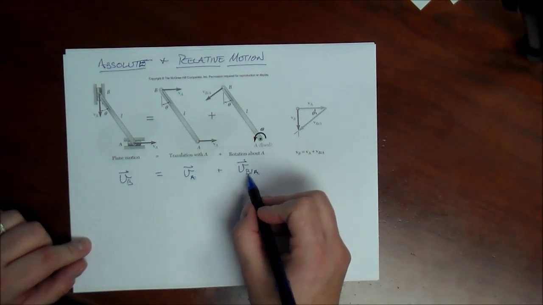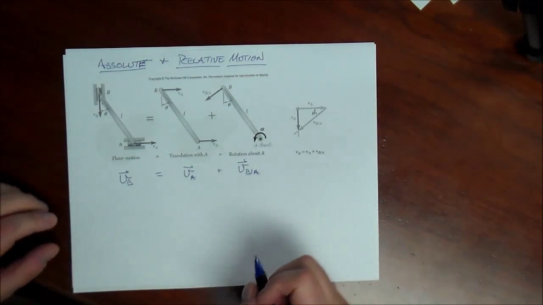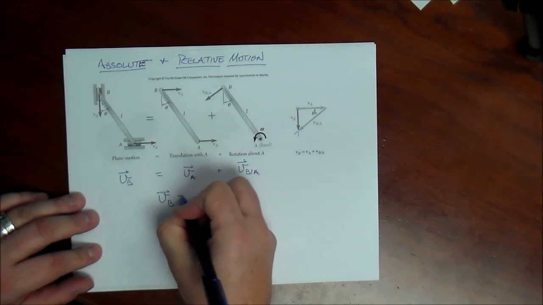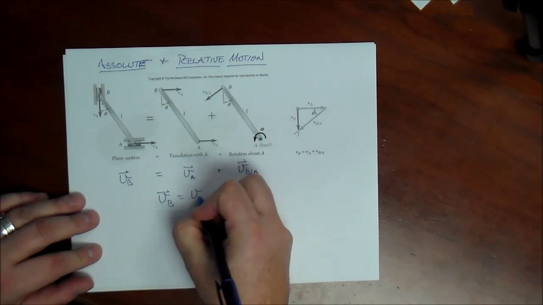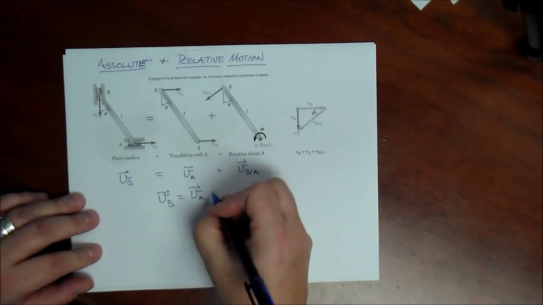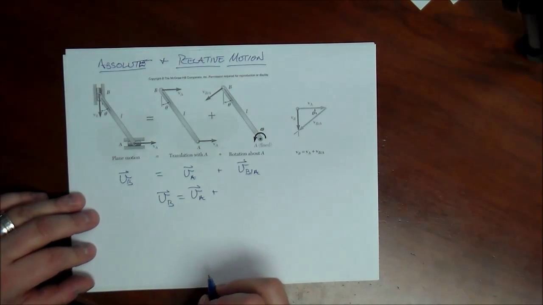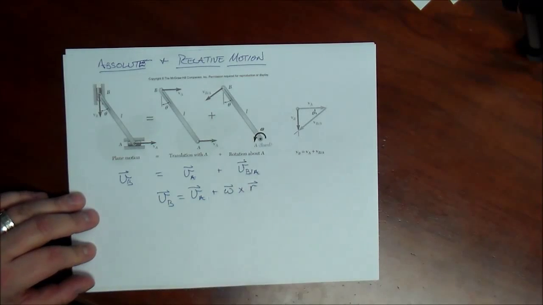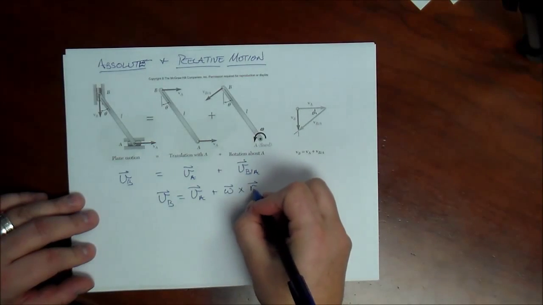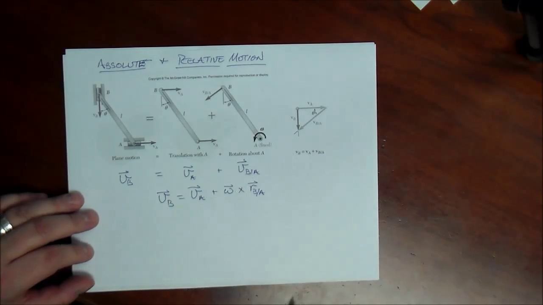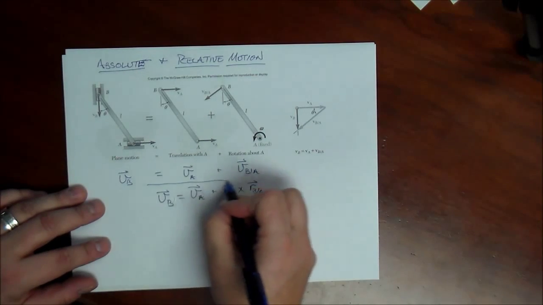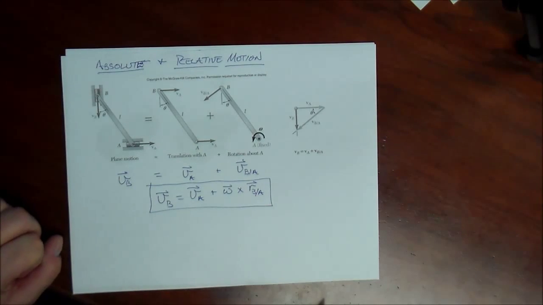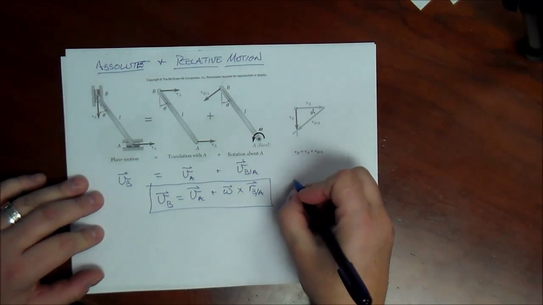Well, we came up with a relationship for that kind of motion. It's rotation about a fixed axis. So we can say then that the velocity of B is equal to the translation component, velocity of A, plus the rotation component, which is omega cross R. But this position vector R is the position of B relative to A. And so that's the kinematic relationship for the general plane motion velocity relationship.